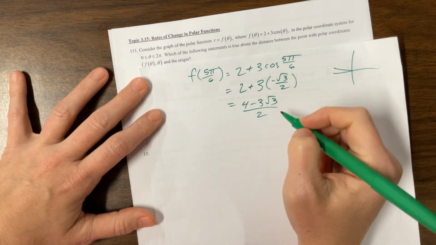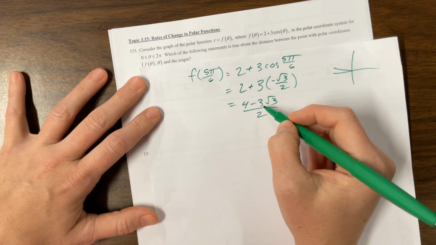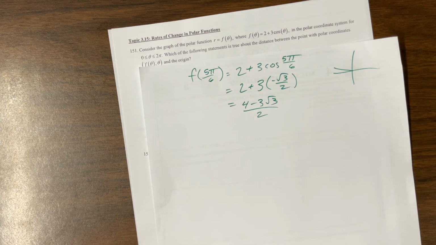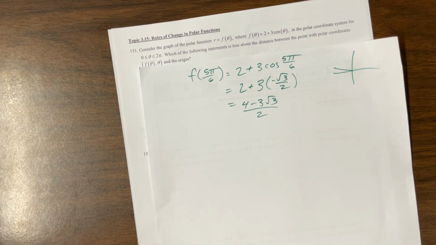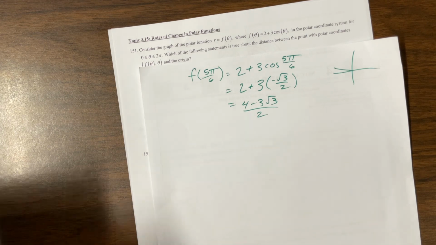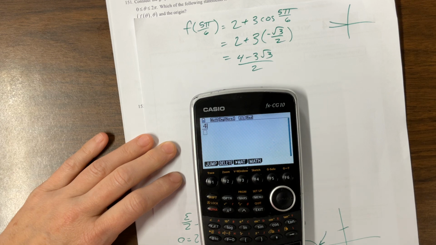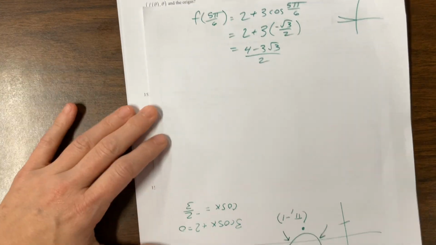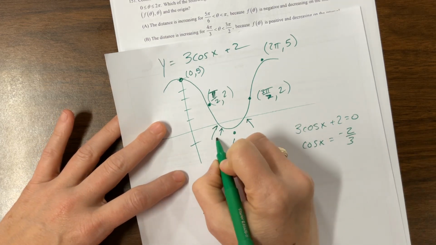Without a calculator, this is kind of annoying. Oh, and I just grabbed a dead calculator. Let's see if I can find one that has batteries. Okay, here we go. If I have 4 minus 3 √3 over 2, I'm thinking it's negative. Oh, thanks, calculator, that helps. It is negative. Okay, so this point is negative down here somewhere. It's going to be 5 pi over 6.